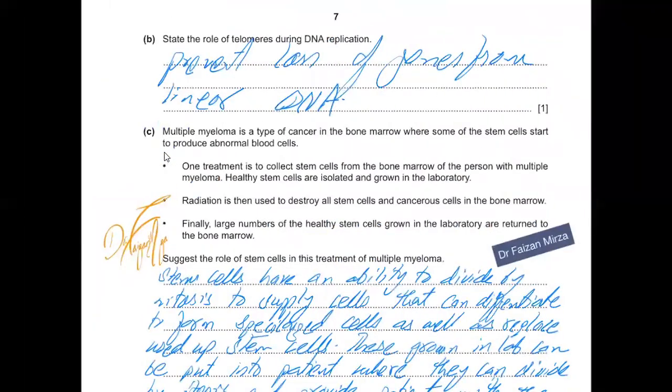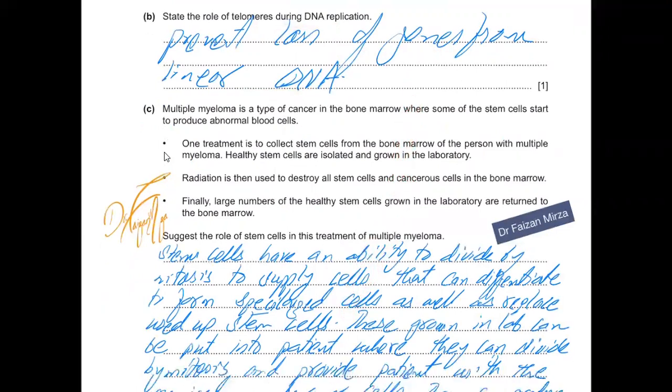State the role of telomeres during DNA replication. They prevent the loss of genes from linear DNA. We know that two linear DNAs can combine end to end, and telomeres prevent that as well.